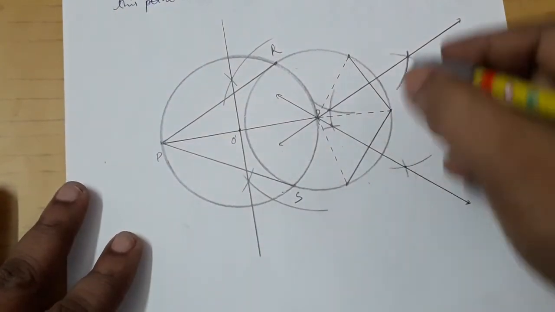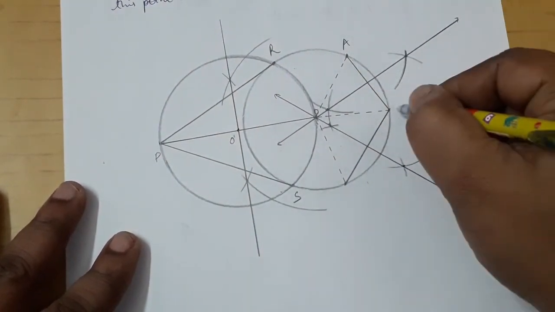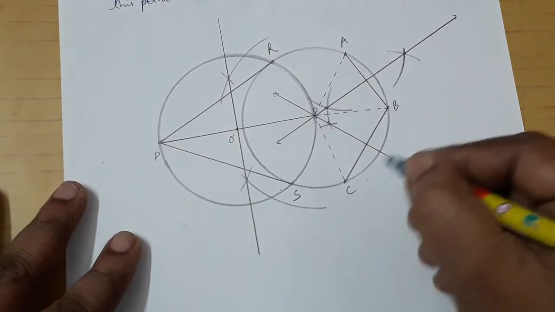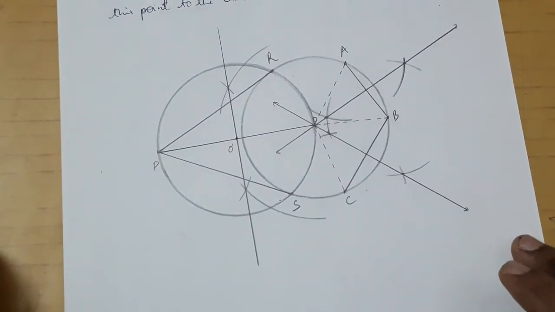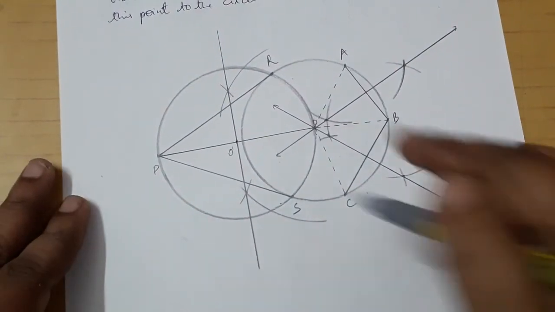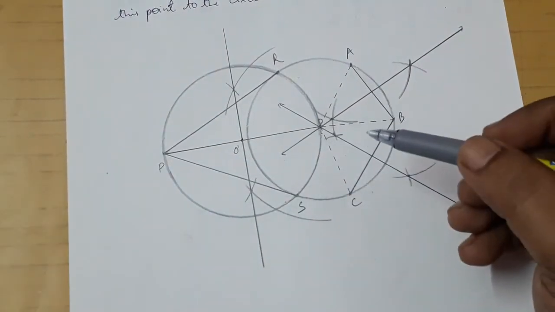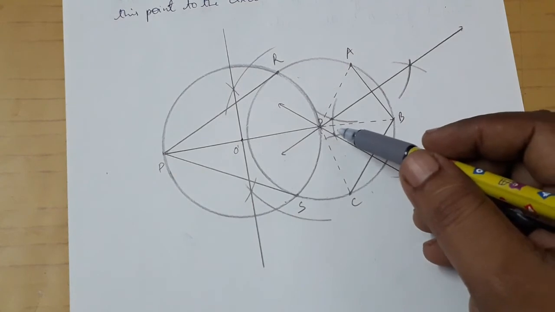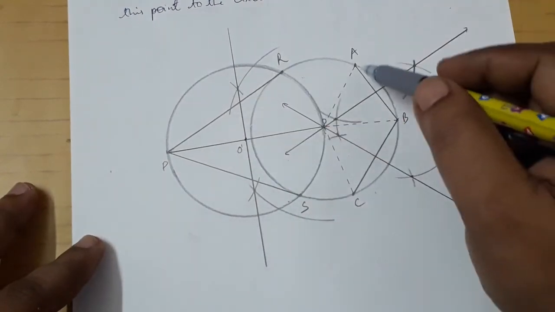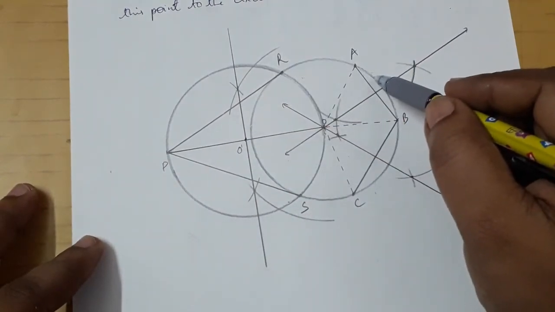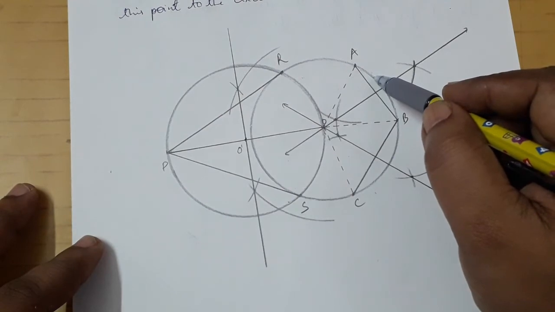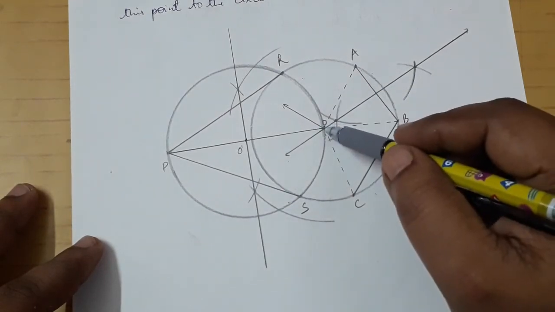Okay, so that's what was asked over here. The only difference was we were not given a center, because we constructed this circle with the help of a bangle, so we had to locate the center.